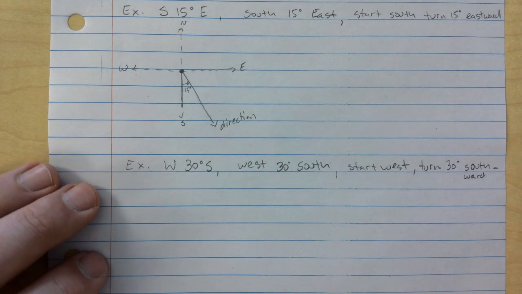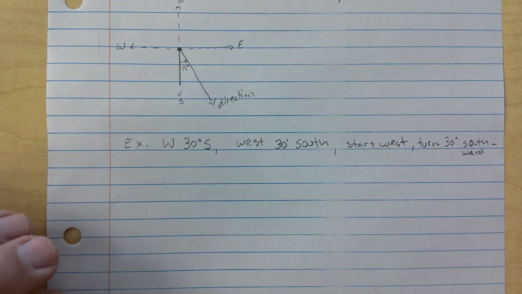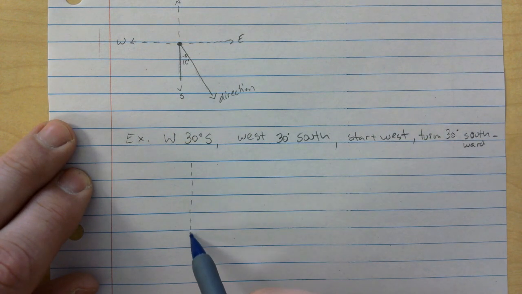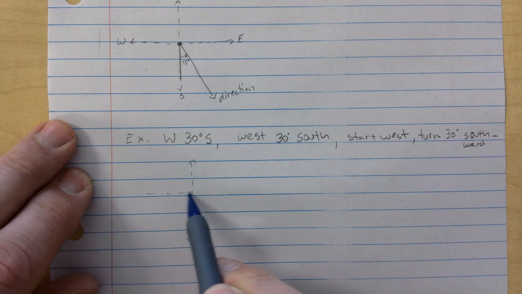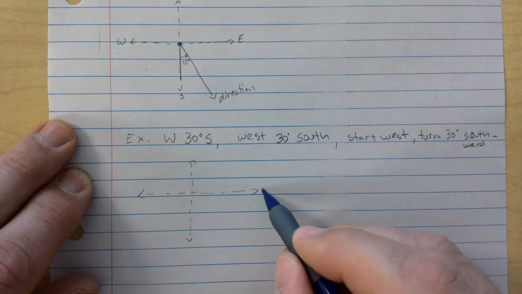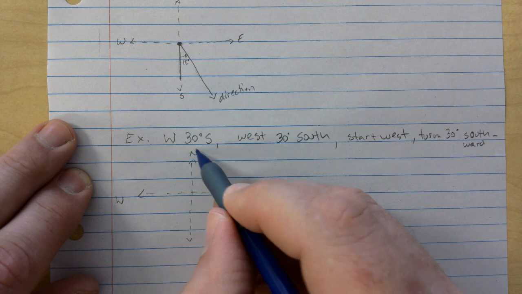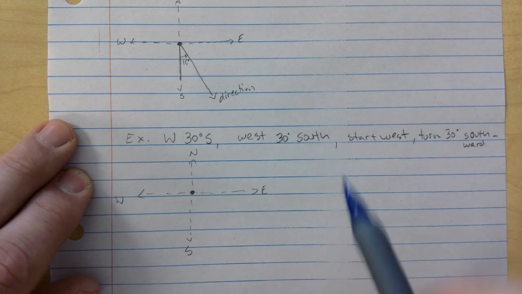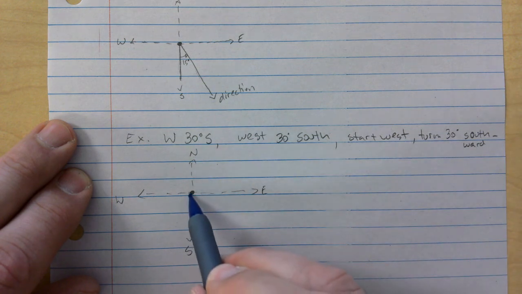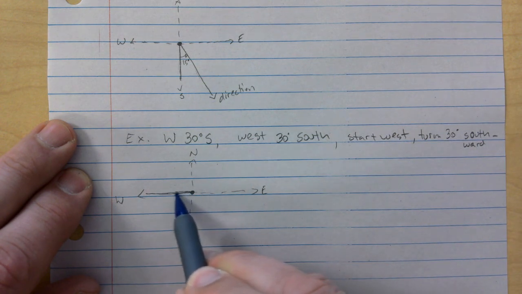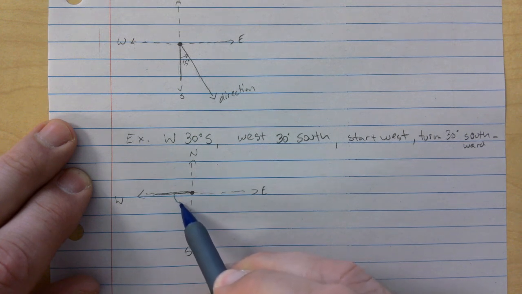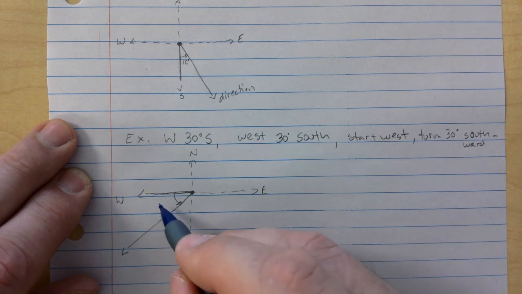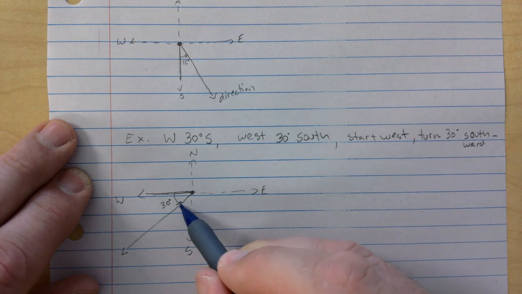Okay, so same thing here. So your dashed vertical line, your dashed horizontal line, east, west, north, south, and this is where you're at, and you want to travel in this direction. You start with the west, and then you turn 30 degrees towards south. And this is your actual direction that you're traveling. And the angle is here.